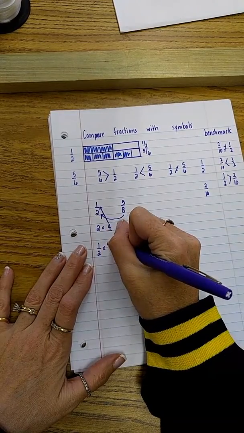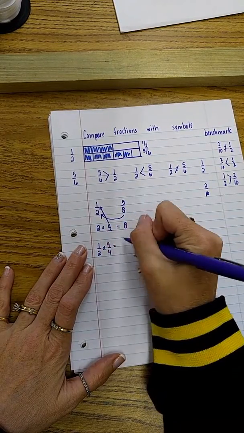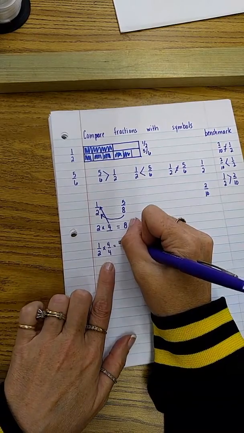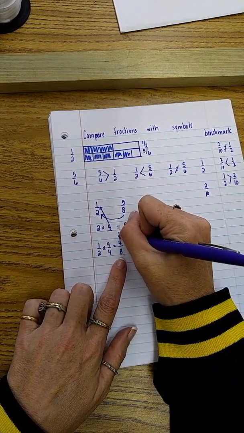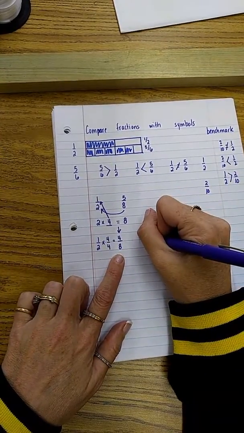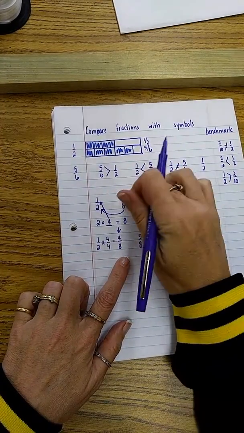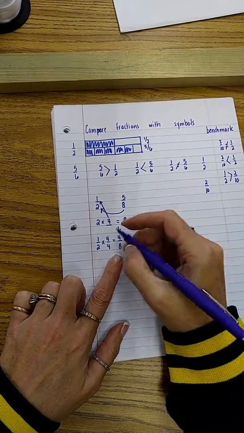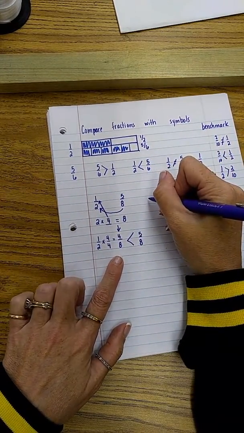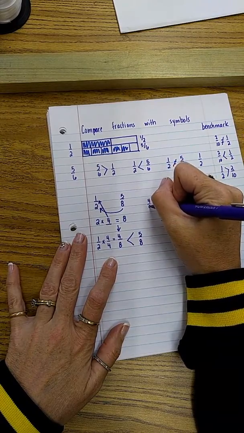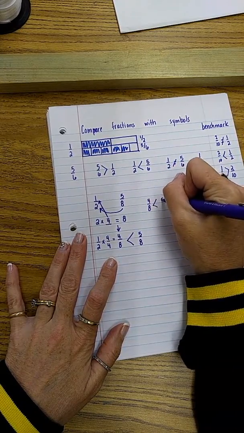1/2 times 4 over 4 equals 1 times 4 is 4. 2 times 4 is 8. So here is my new common denominator. And I have 5/8, which was my original fraction up here. 5/8 is greater than 4/8, so mine would face like that. And this could be written as 4/8 is less than 5/8.